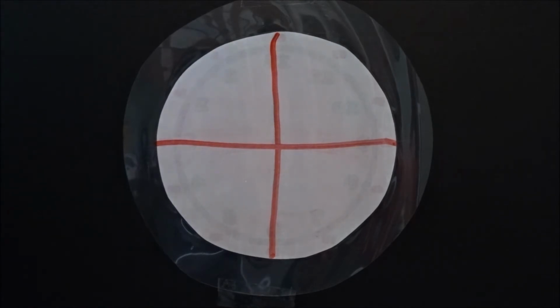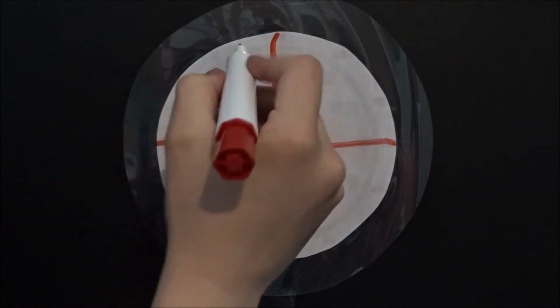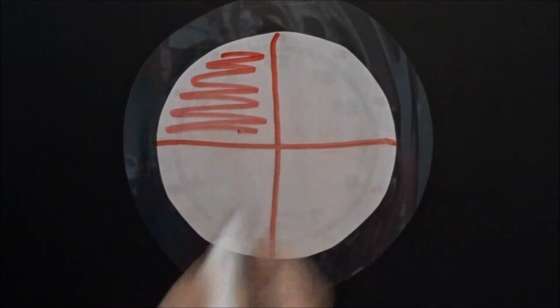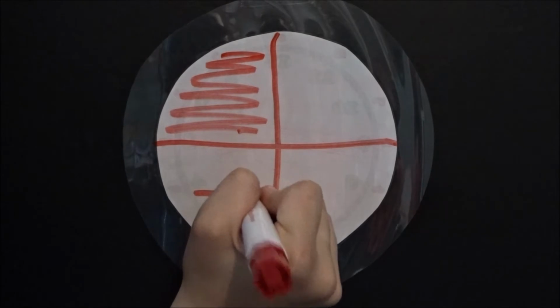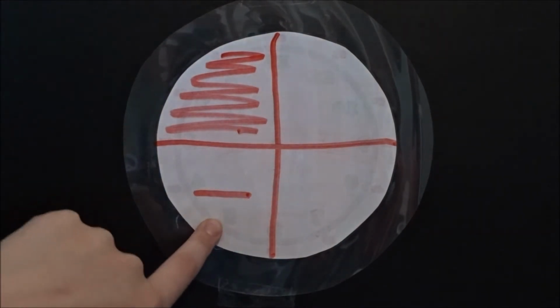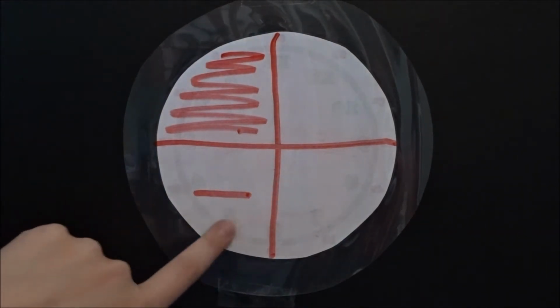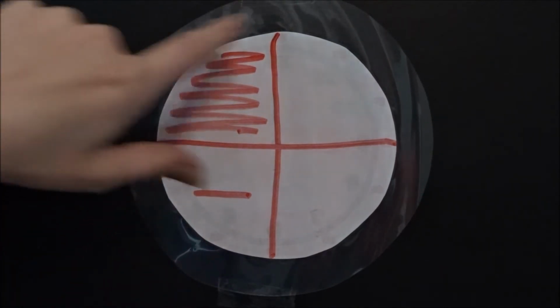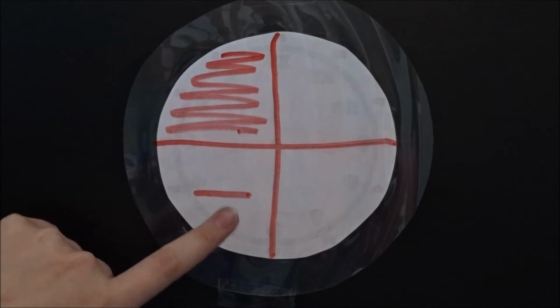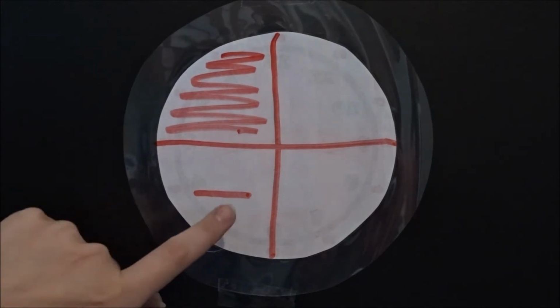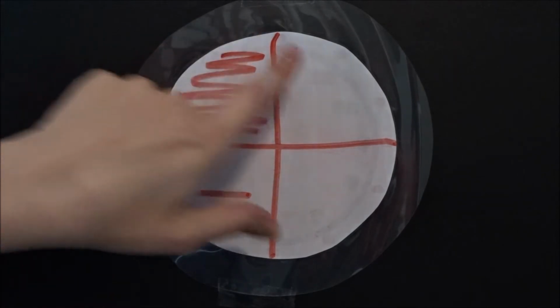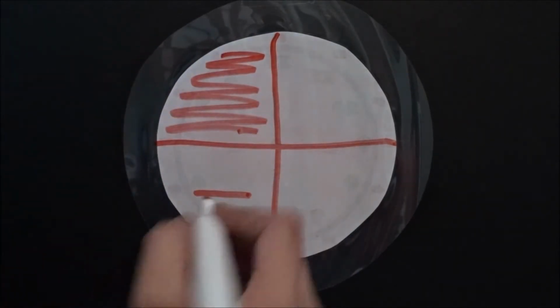Now, if we ate 1 piece, what would our fraction look like? So what would be the bottom number? Remember, our bottom number is the total of all of the pieces that we could possibly have. So let's count. 1, 2, 3, 4.